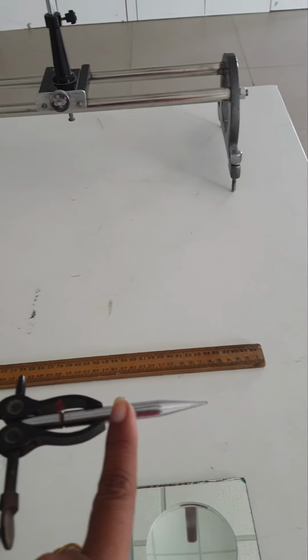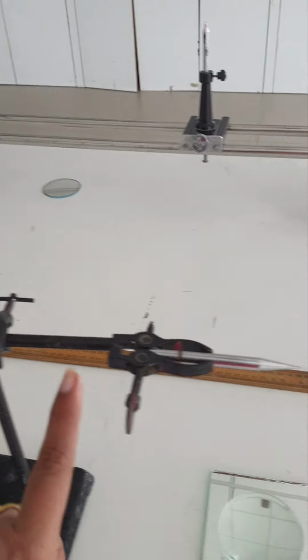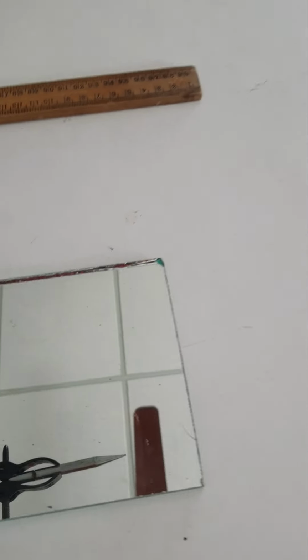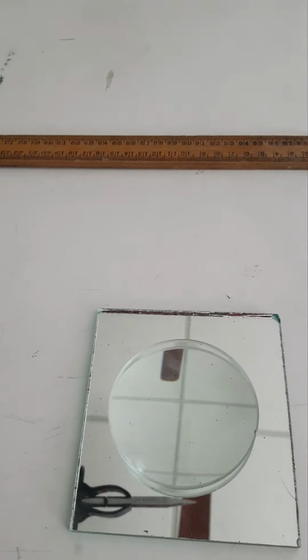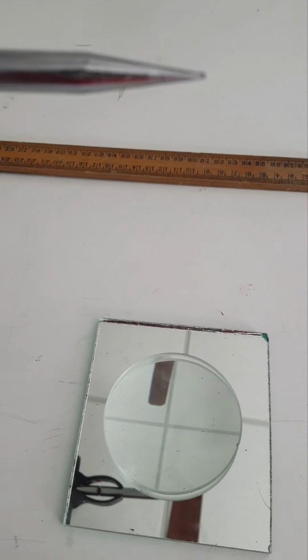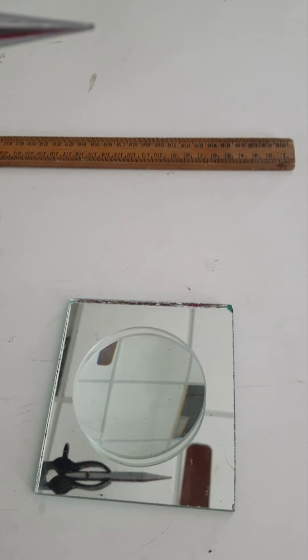This is a pin which will act as an object. This is a stand in which I have fixed the pin. Then this is the convex lens which I'm going to use, and one plane mirror and a 1 meter scale. That's all. And the liquid whose refractive index we have to find out. The most easily available liquid is water. So I'm going to use water here.